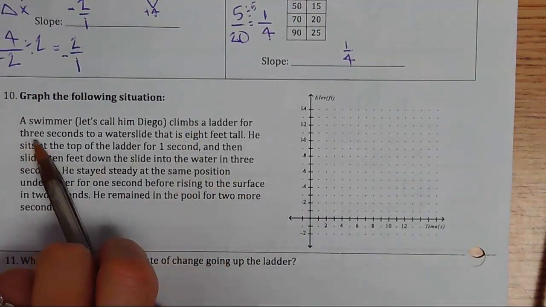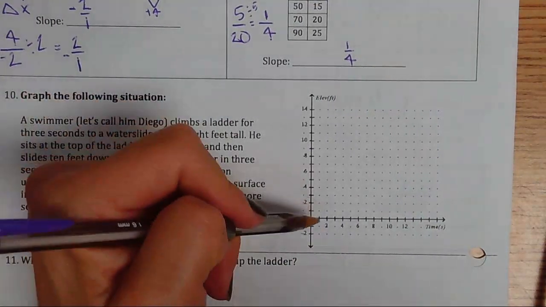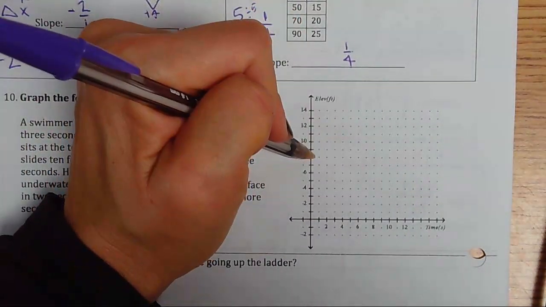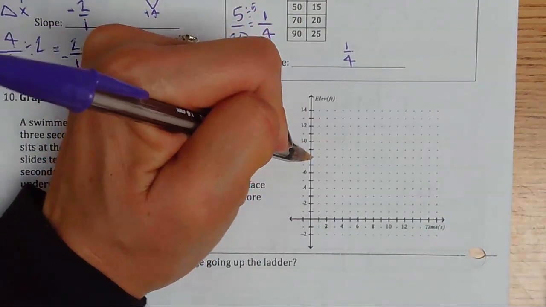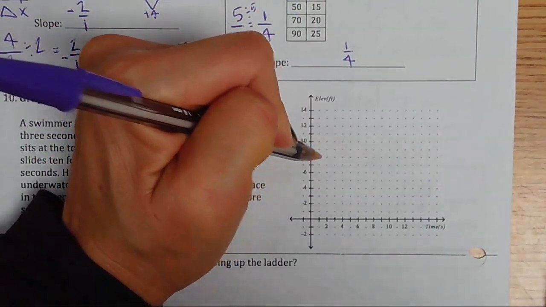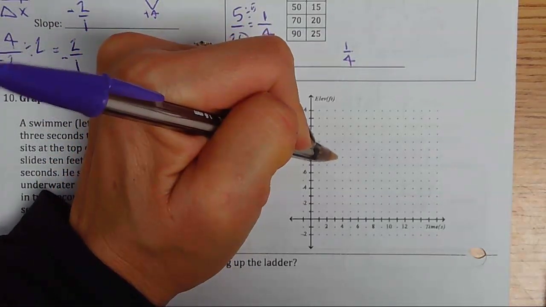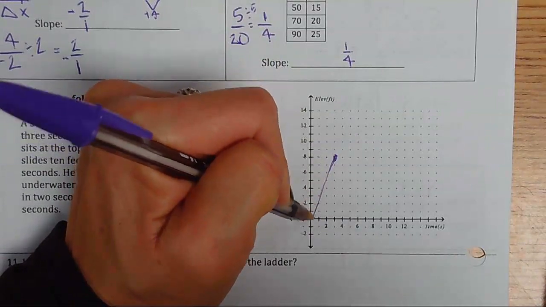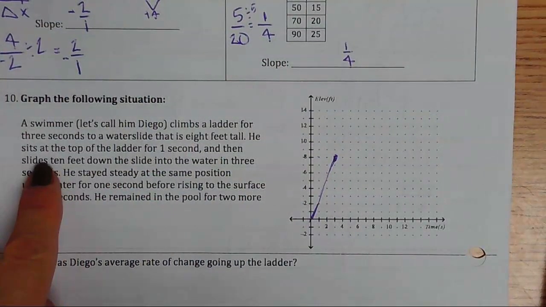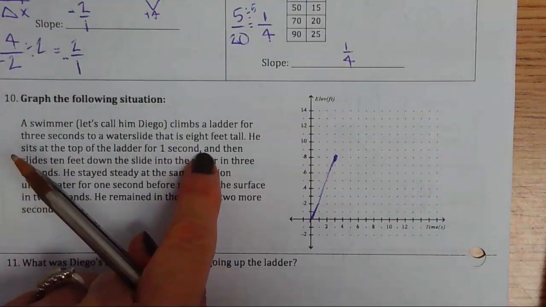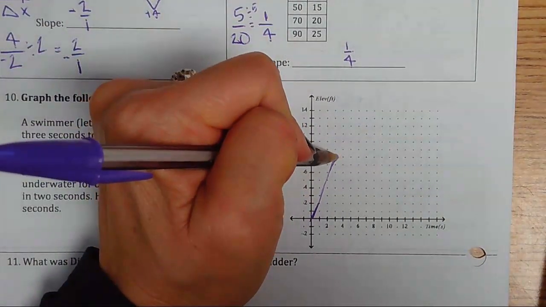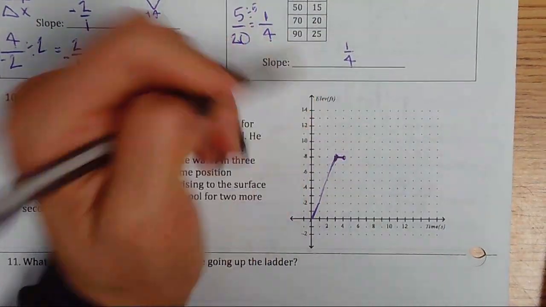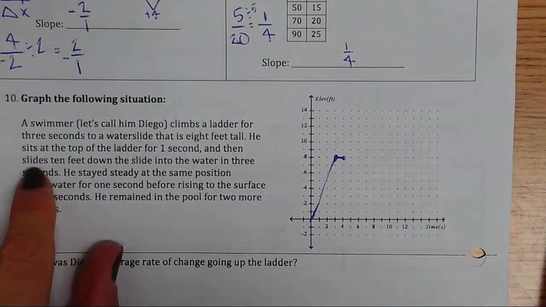All right, so he climbs the ladder for 3 seconds. Well, and the ladder is 8 feet tall. So we know that after 3 seconds, I'm going to go to my 8, and 1 second, 2 second, 3 second. He's going to be right here. So I'm going to kind of pencil this in. He sits atop of the ladder for 1 second. So 1 second, he's right here. We'll do another little point to represent that second.